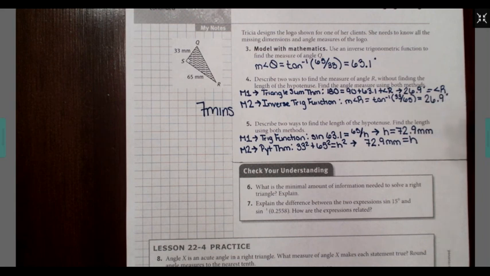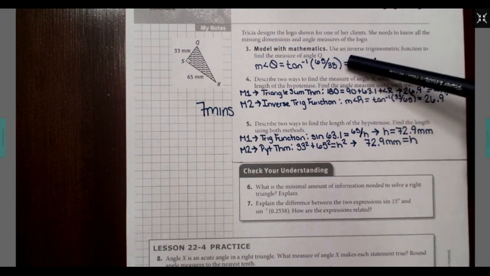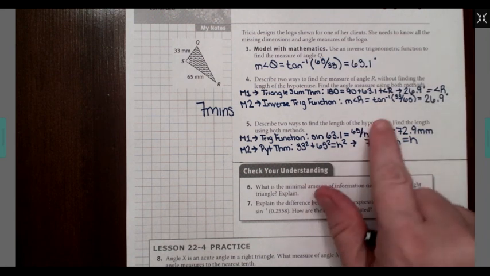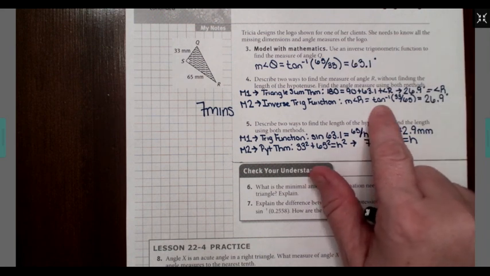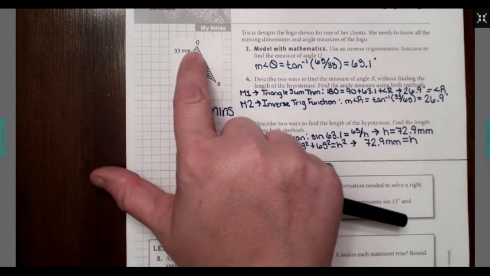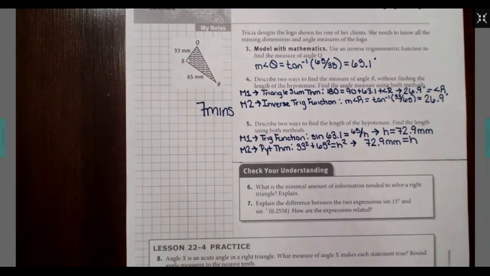The other way I could have done this was the inverse trig function. I could have set it up very similar to the way I did number 3, but this time whenever I set it up and I did the inverse of tangent, I did 33 because that's opposite of angle R over 65, which still gave me 26.9 degrees.